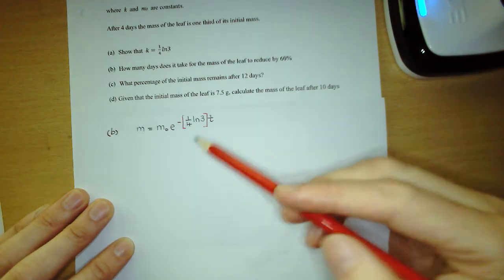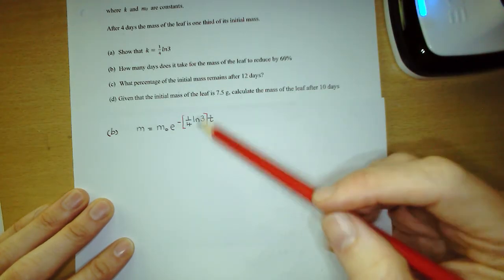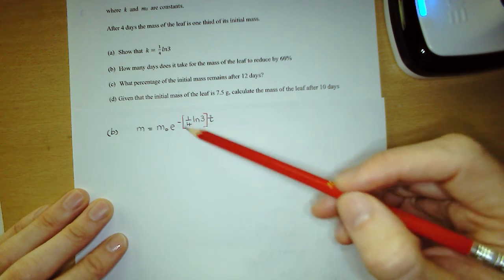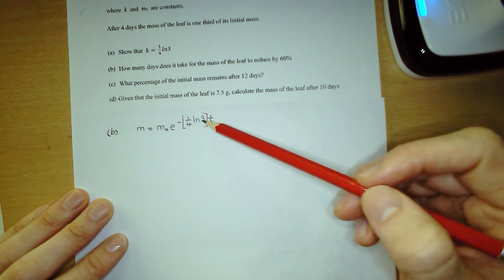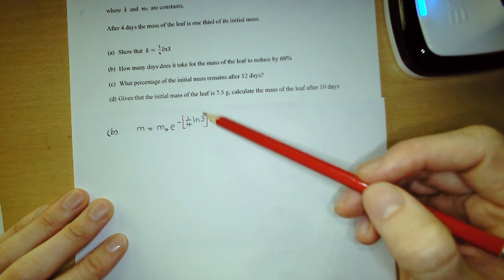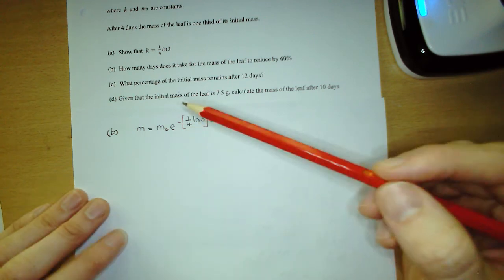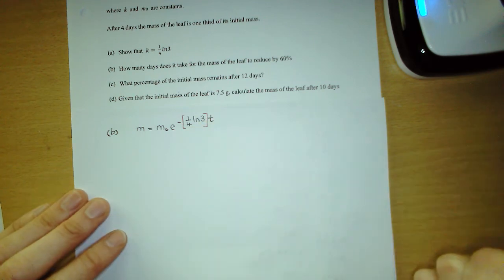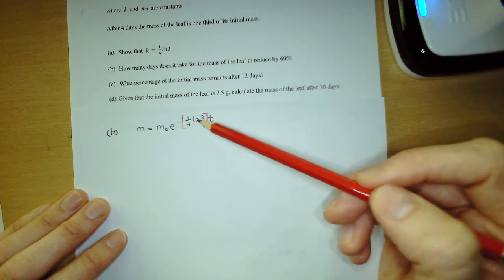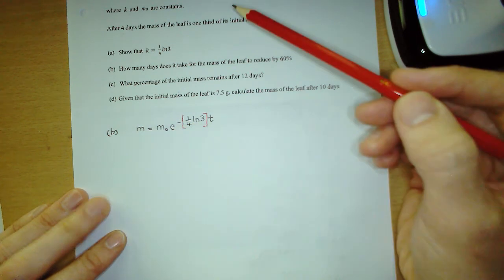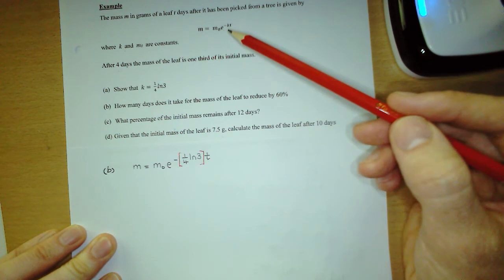Okay, in part B of the same example, we now know the value of k. We've shown that k is a quarter times the natural log of 3. K is the constant. It will never change. It will always have the same value for every calculation you do using this equation. So once k has been worked out, write down the original equation again, but replace k with what it is.